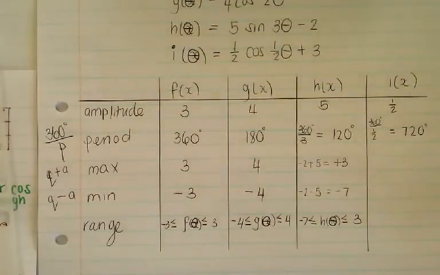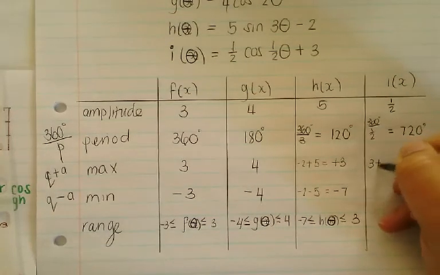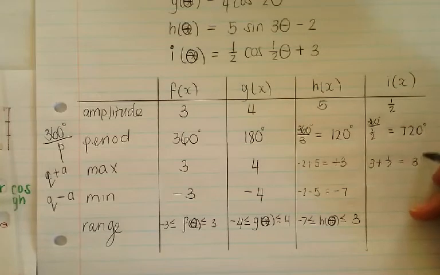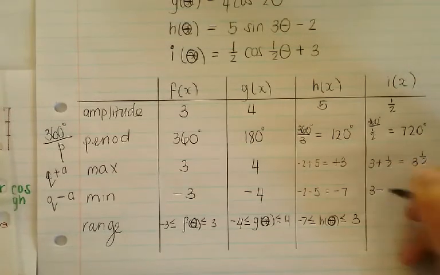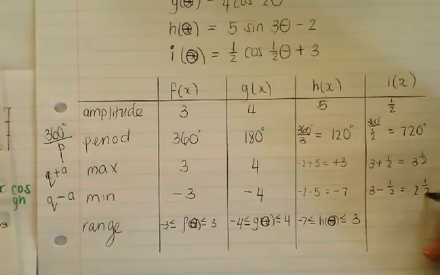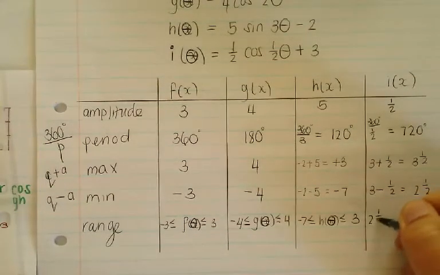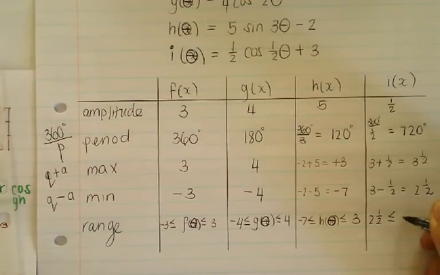My maximum is 3 plus a half, and this would be 3 minus a half, which would be 2.5. And therefore my range would oscillate between 2.5, where I of theta goes to a maximum of 3.5.